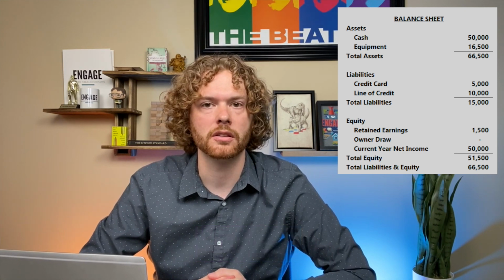Net income. Net income represents your current sales for whatever period you ran the balance sheet for, less any applicable business expenses. If you run a profit and loss for the exact same period as your balance sheet, this is the net number at the bottom of your profit and loss statement.